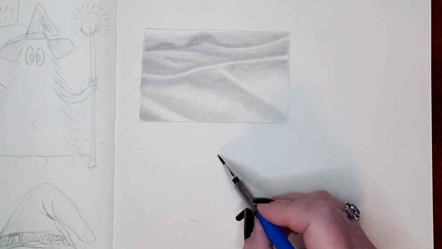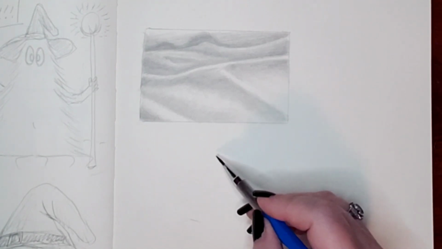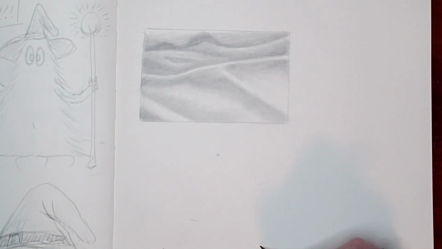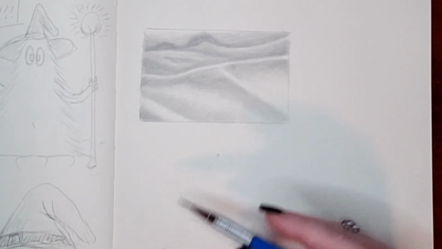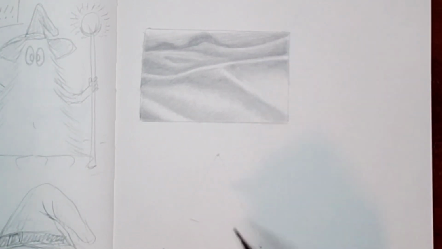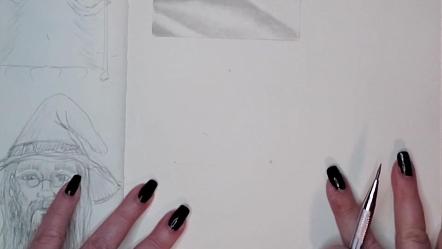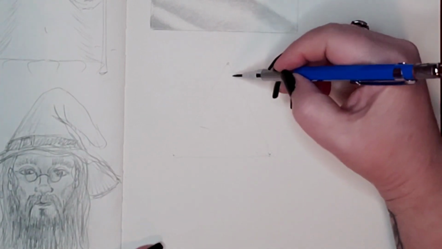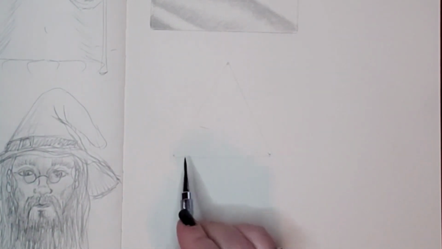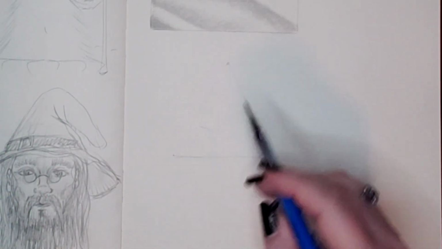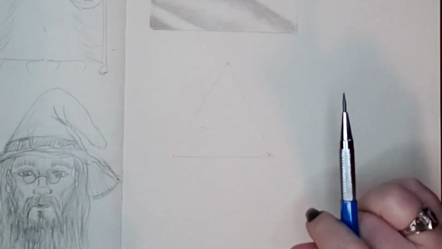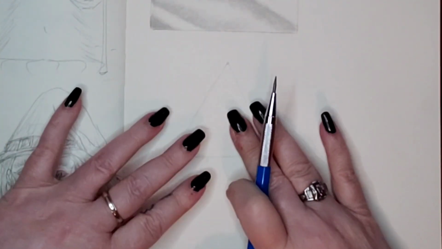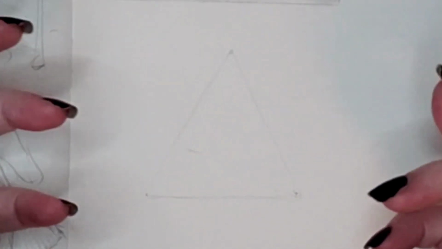You could just show something that's smaller at the top, slightly larger at the bottom. Just make yourself a triangle, okay? Just a little triangle. Get me in frame here. And this is just going to be our base. This is just going to be what we're pretending that the fabric is draping over. So you're not going to see this once the fabric is over top of it.